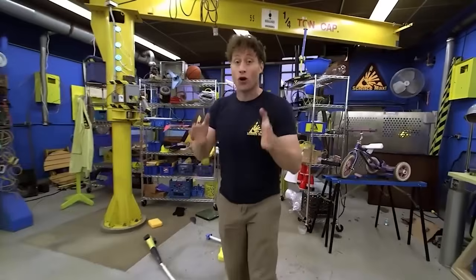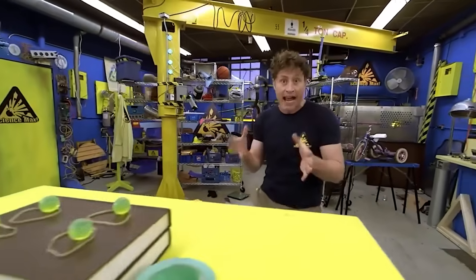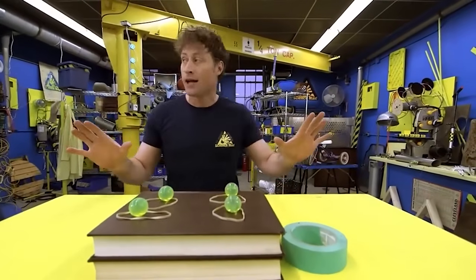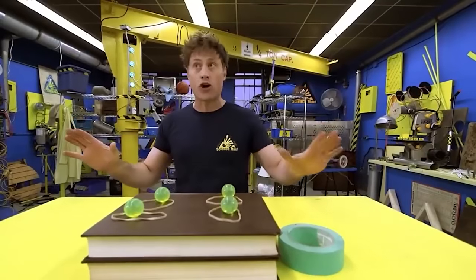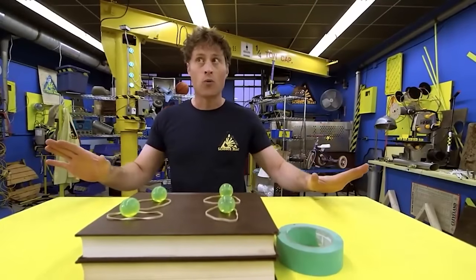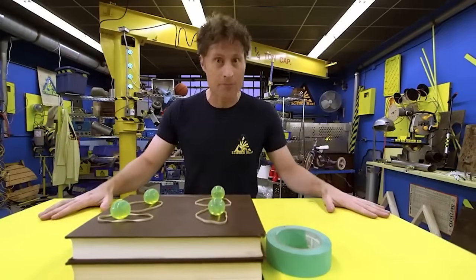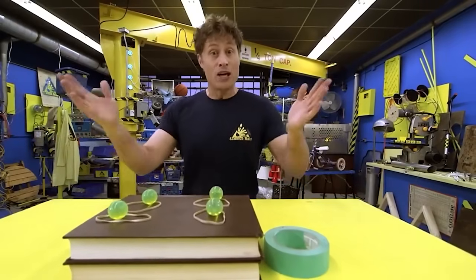Modern buildings that are built in earthquake zones are designed to withstand the shaking. But how do scientists and engineers build a building that stands up to the shaking of an earthquake? Well, that's what we're going to be looking at today. First thing we have to do is simulate an earthquake. We're going to build a shaker table.